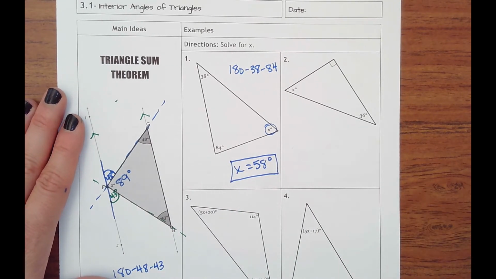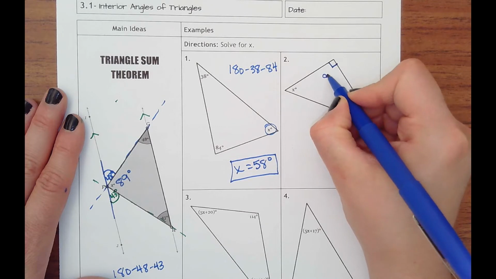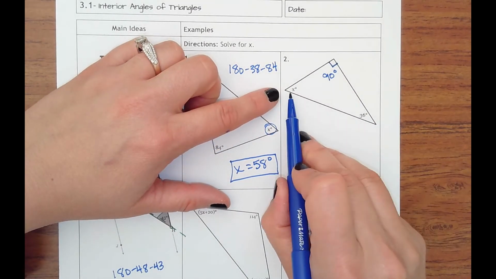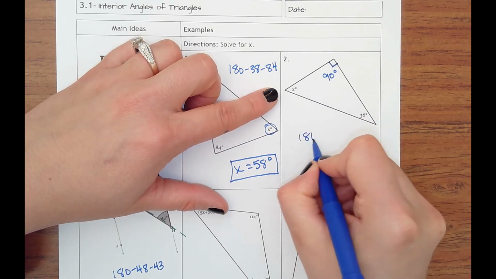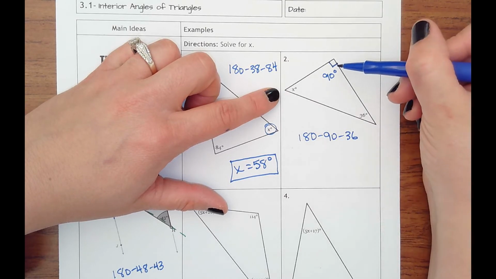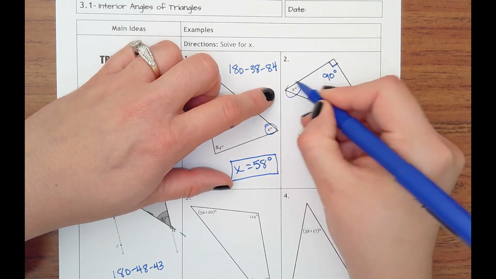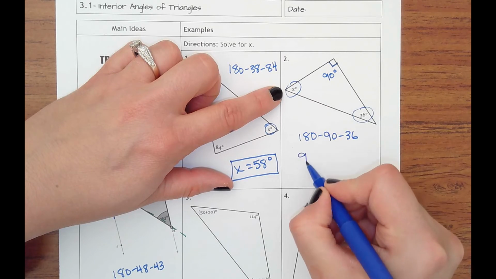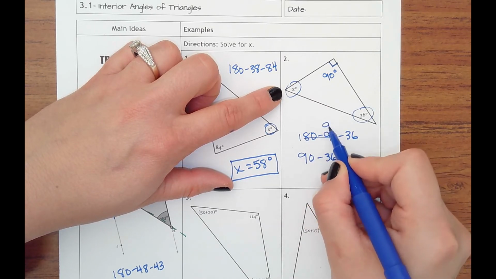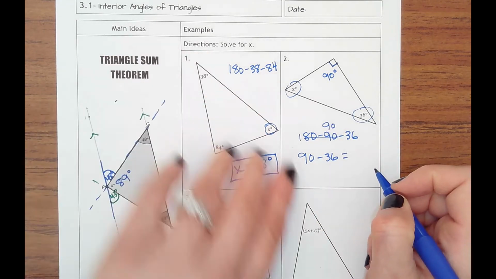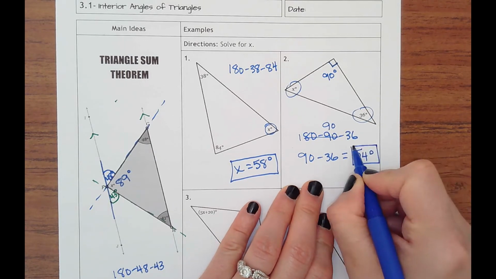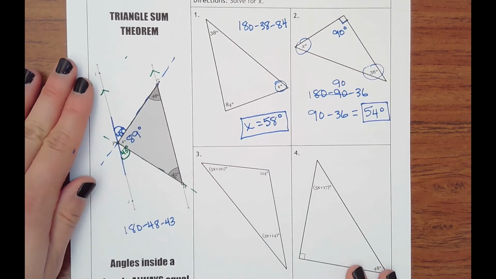Number 2, the only thing that's different is you have a box here, which symbolizes this is a 90, a right angle. And so we've got 2 options. We can do 180 minus 90 minus 36, or sometimes I get to where I know if this is all 180 and 90 of it's here, that leaves me with 90 degrees between this angle and this angle. So sometimes I'll just do 90 minus 36, right? Because this really is just 90. And so what that leaves you with is 54 degrees. But either way is fine, however you prefer.